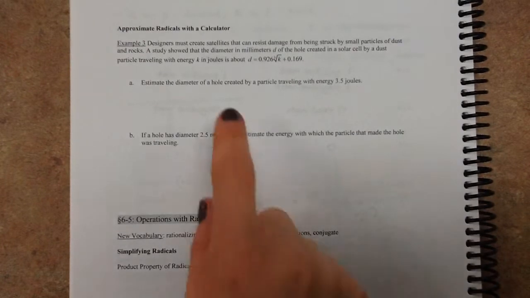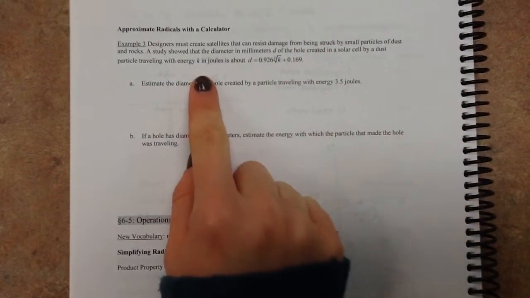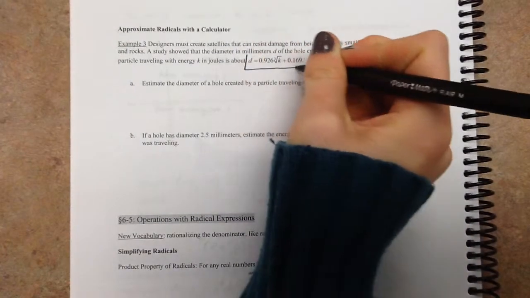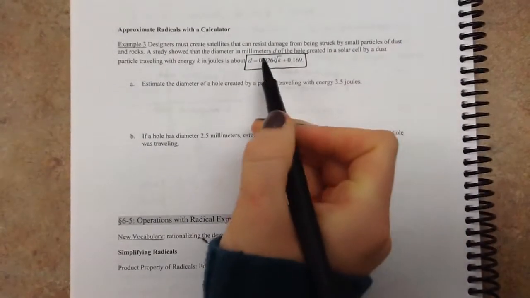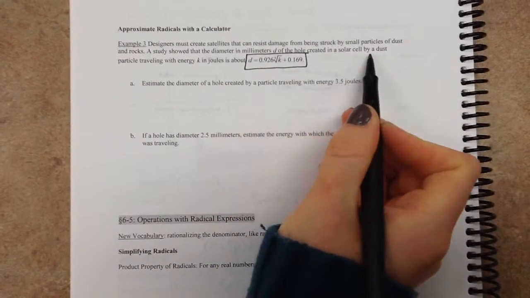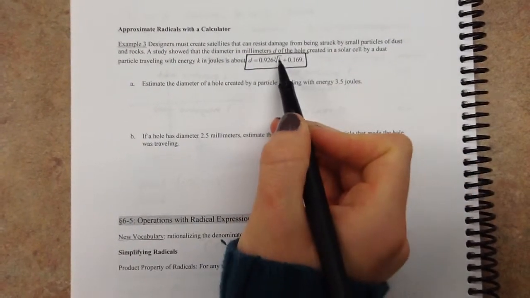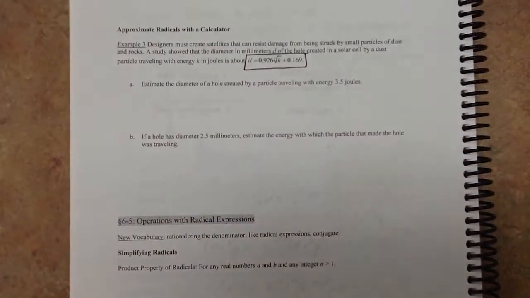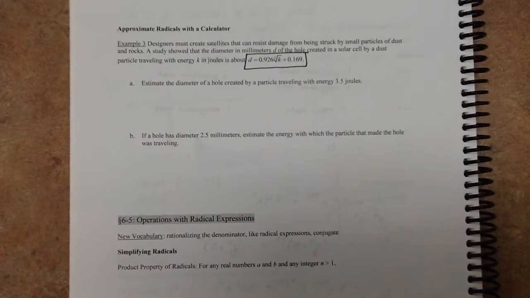So we've got this thing about satellites, and it's got a function that we're going to be working with, which is this function right here. They tell you that D is the diameter of the hole created in a solar cell, and K is the energy that the dust particle is traveling with. So K and D are two things that we're going to be working with.